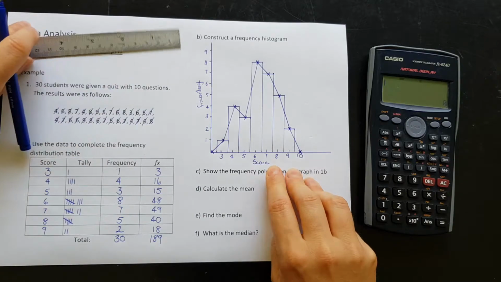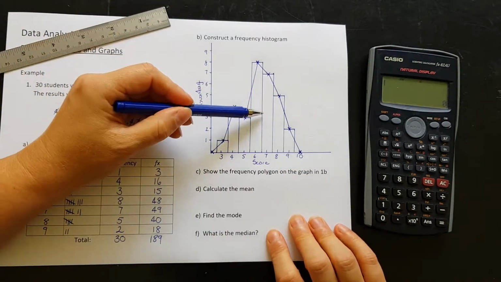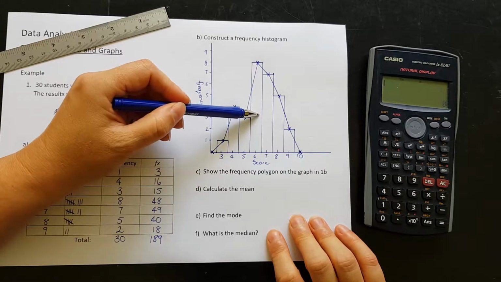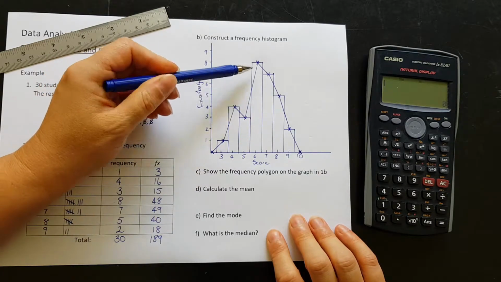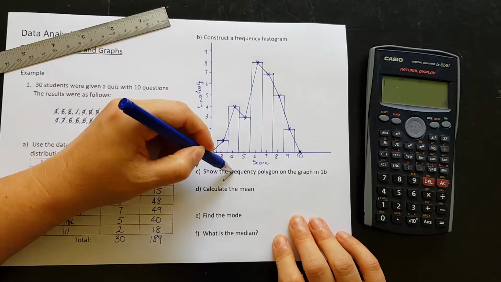Okay, and there you have it. That is our frequency polygon. So remember that this one here, these big columns, is called a frequency histogram, and the line graph is called a frequency polygon. Okay, so we've done that one.